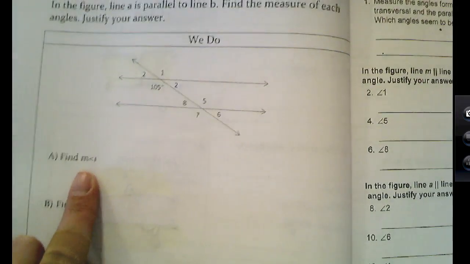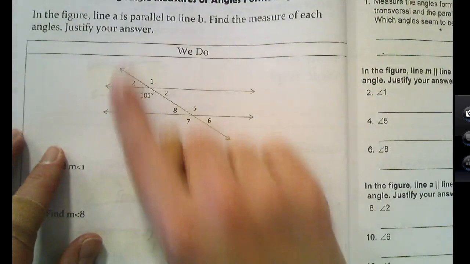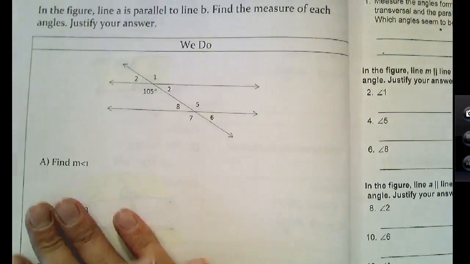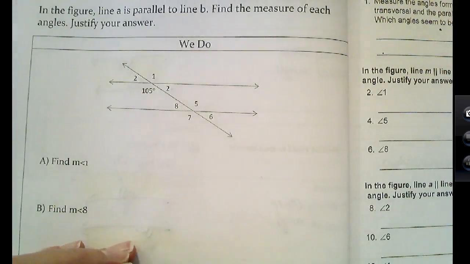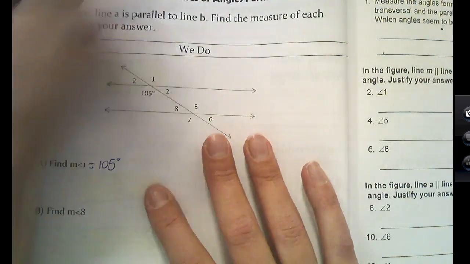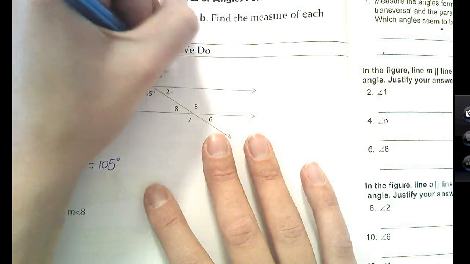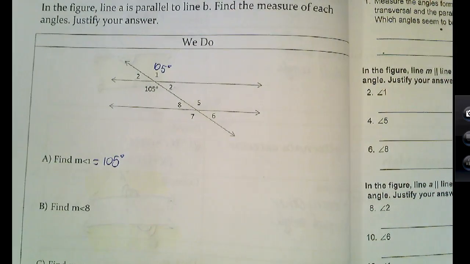So let's start with angle 1. Look at your diagram, and who thinks they could tell me how big angle 1 is? Raise your hand if you know how big angle 1 is. Good. Angle 1 is 105 degrees. So I'm going to go ahead and label that on my diagram as well. And now, who can help me justify? How do we know that that's 105 degrees?